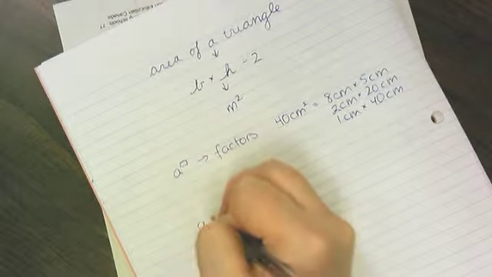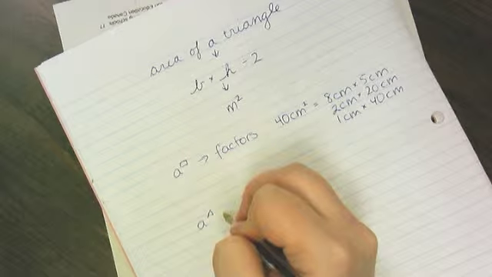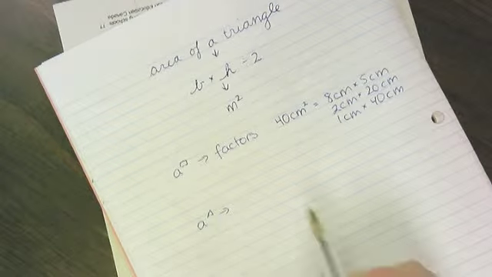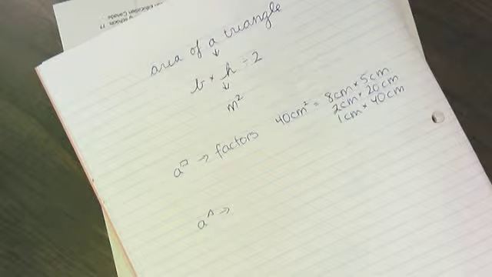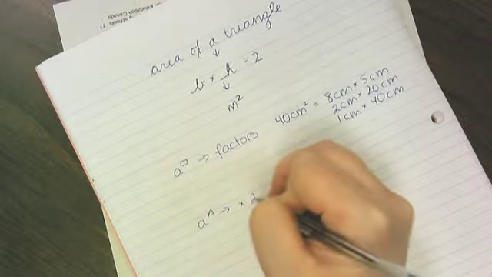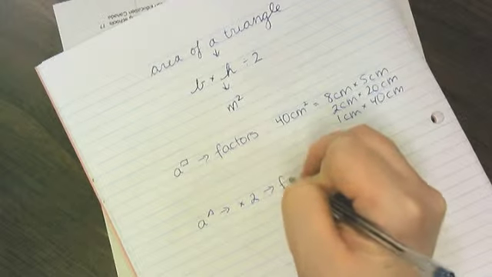If it is the area of a triangle, what do you have to do first, before you can look for the factors? Gotta turn it into a parallelogram. You need to multiply it by 2, then look for your factors.